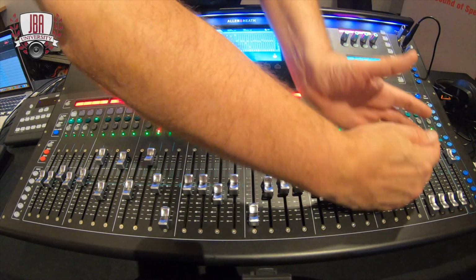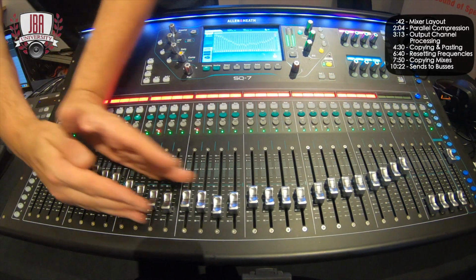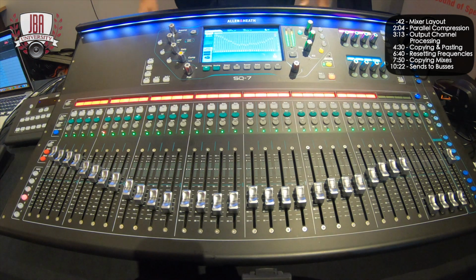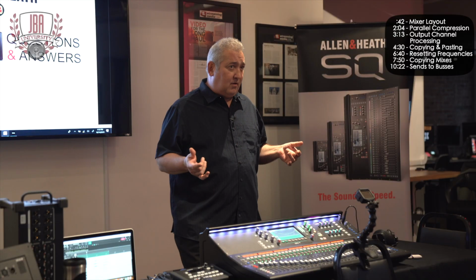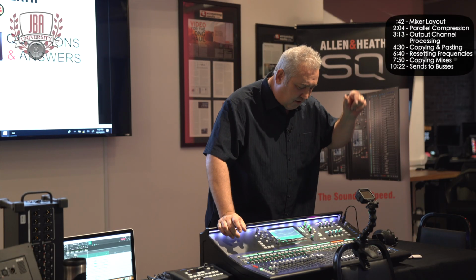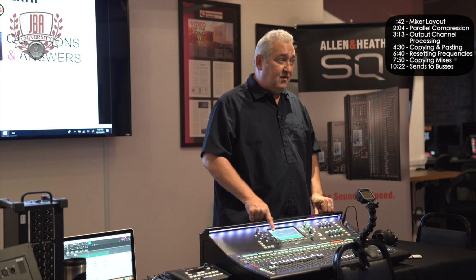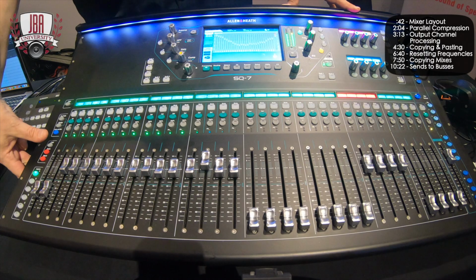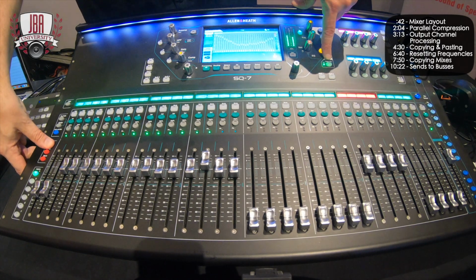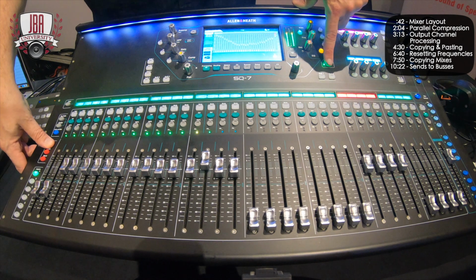Oh, wait a minute, here it is. There we go. Disco smile, right? I want to copy and paste that EQ to other mixes. Have you ever done this before? Deselect the graphic so you see it in the touchscreen here, right? So you just hit copy, tap the fader EQ button, boom.